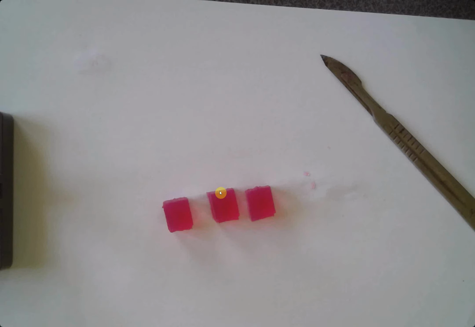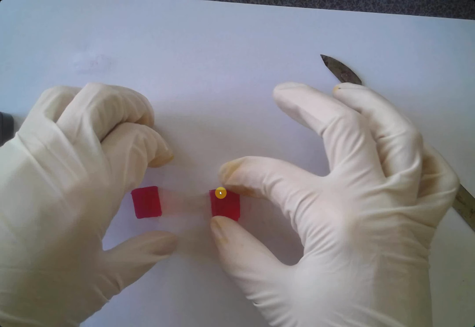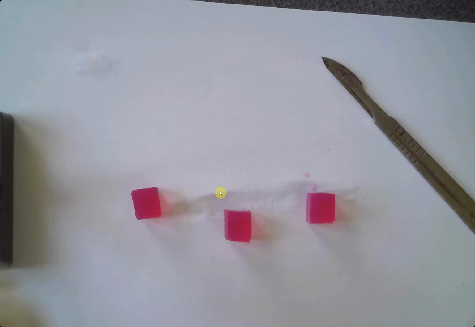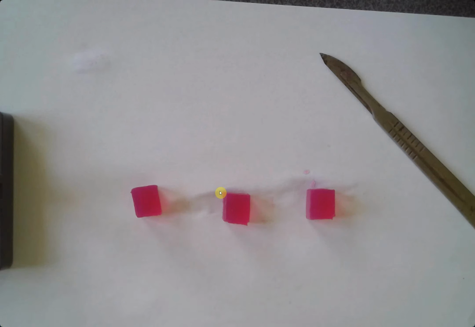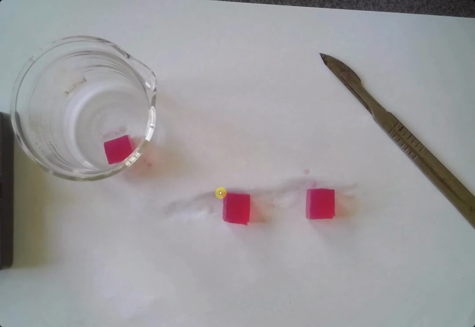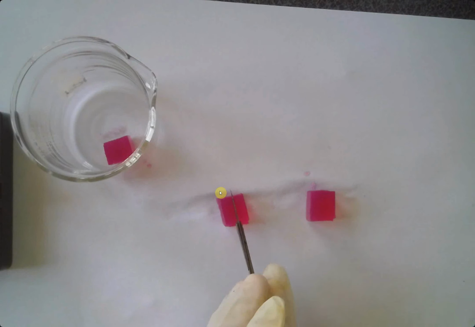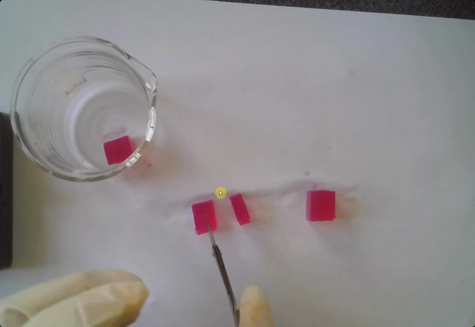Now, what I want to test out is looking at how surface area is affecting that absorption rate. So I'm going to leave 1 cube untouched, and I'm going to move it into its little beaker, like that. The other one I'm going to cut into some smaller pieces. So I'm going to basically halve the size of the cube.